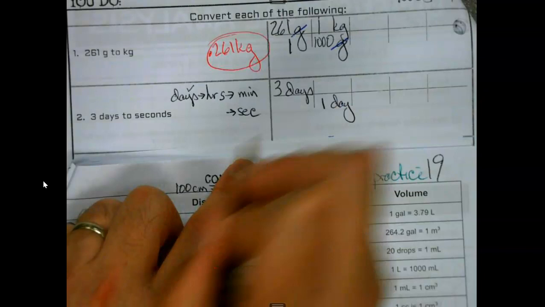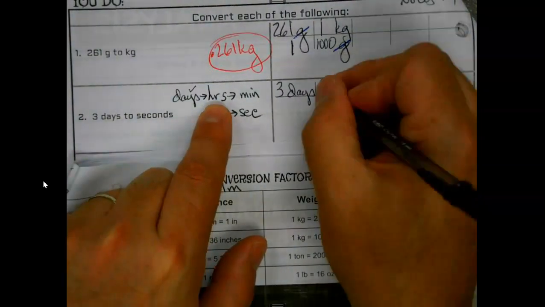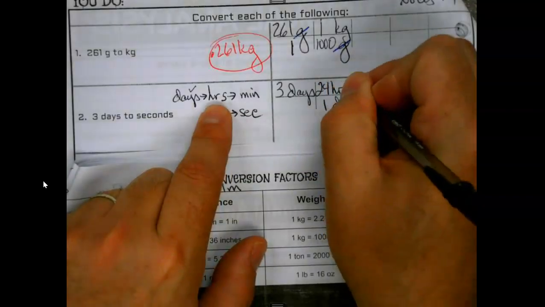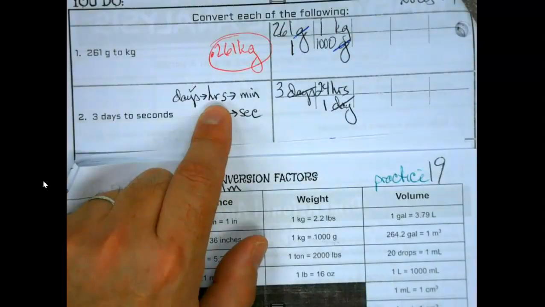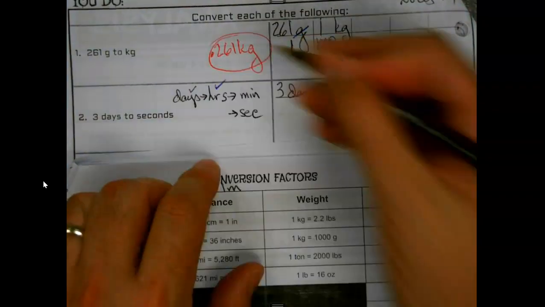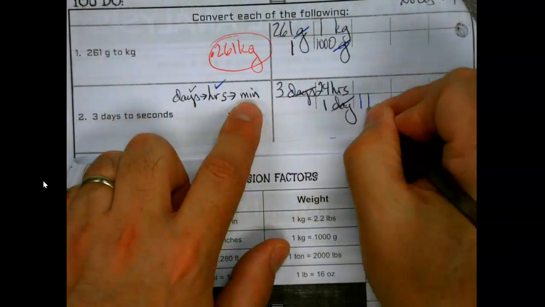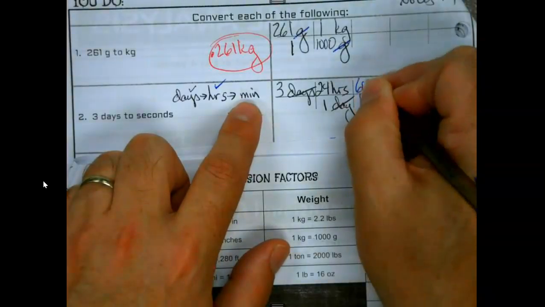We want to make the days go bye-bye. How many hours are there in a day? 24. So goodbye days. All right, we're down to hours. We're rolling. Got that. How many minutes are there in an hour? 60.